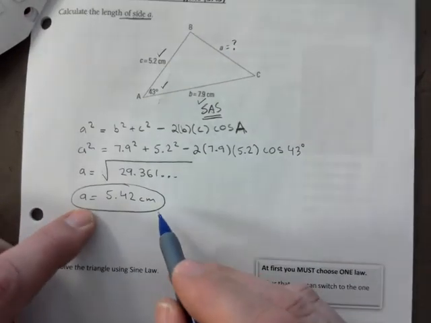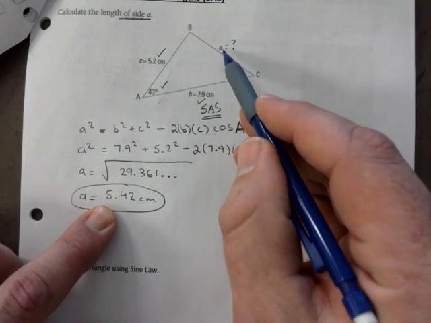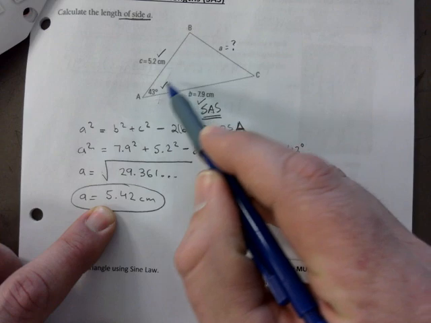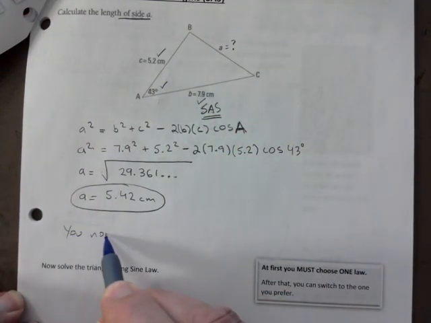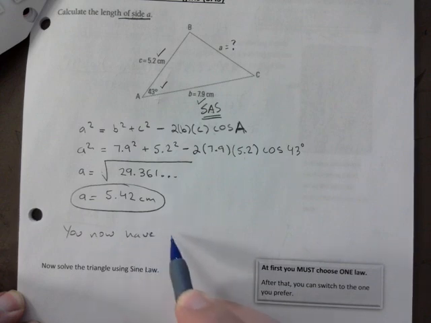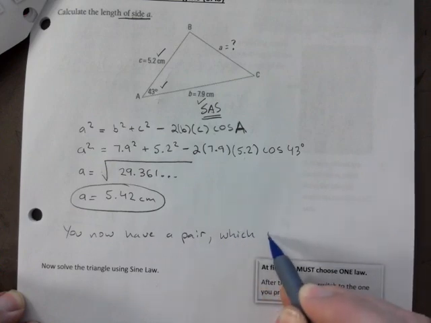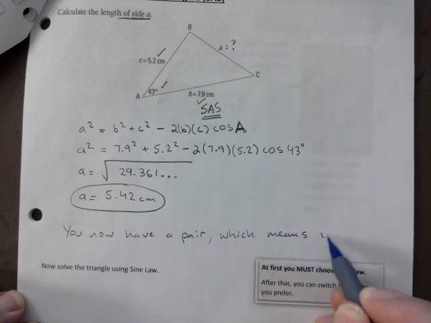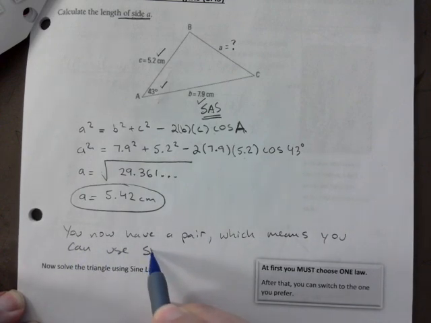By the way, let's make a note here. Once you find this side, look carefully. Once you find A, you have a pair. You now have a pair, which means you can use sine law.